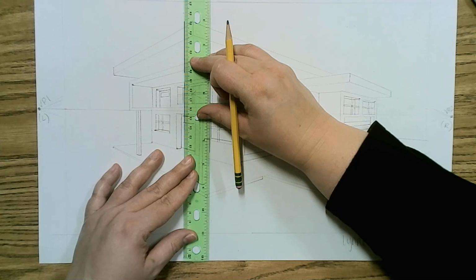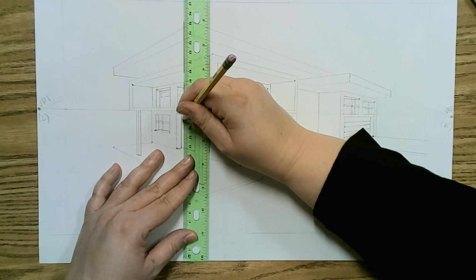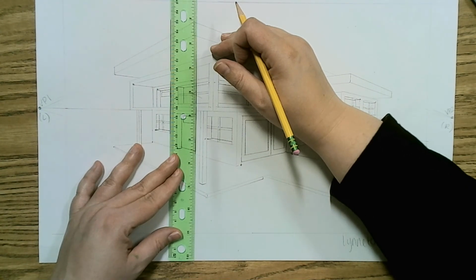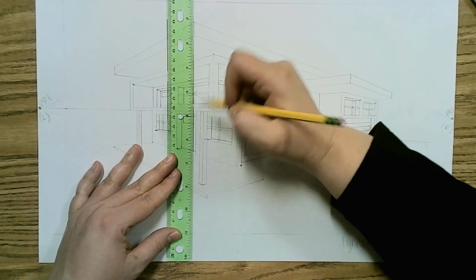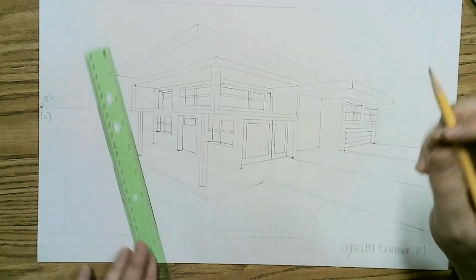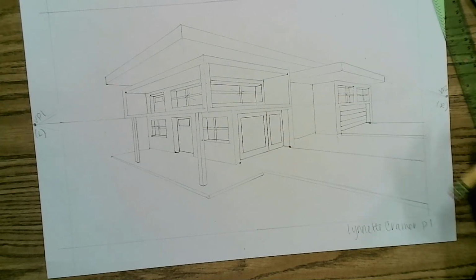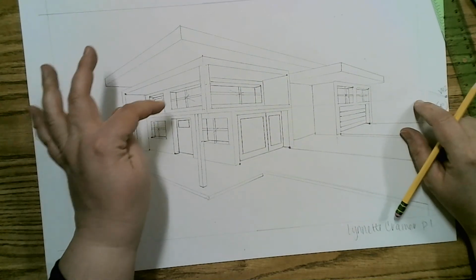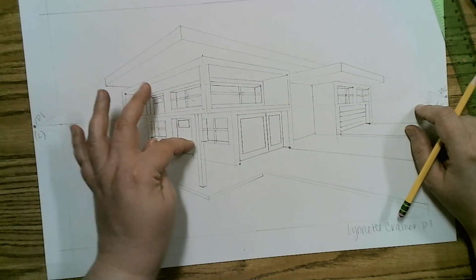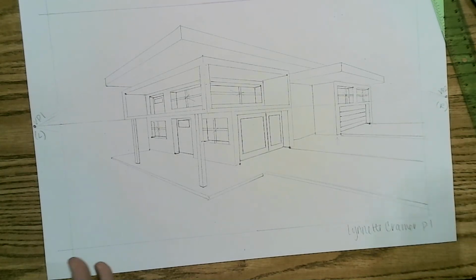We'll add doorknobs later on. Okay, so you need window panes, you need something to kind of tell us which ones are your doors. You're going to design them a little bit further later on.